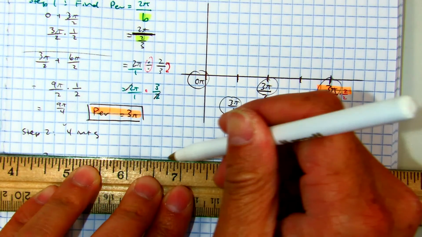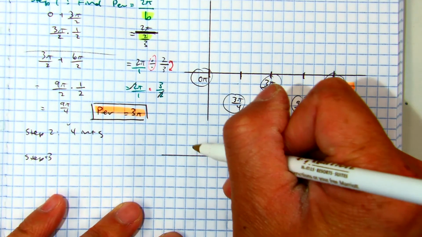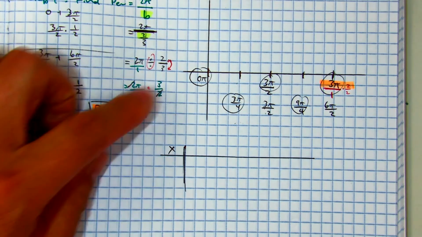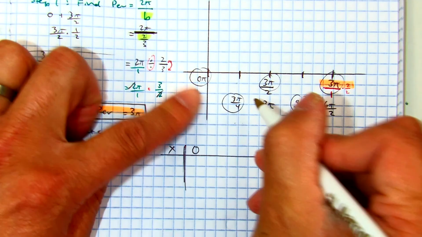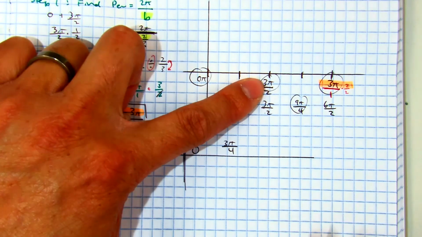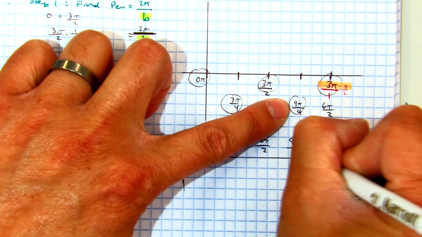So now I'm going to make my x values. 0, 3 pi over 4, 3 pi over 2, 9 pi over 4, and 3 pi.